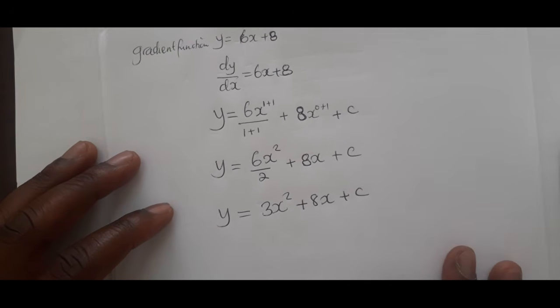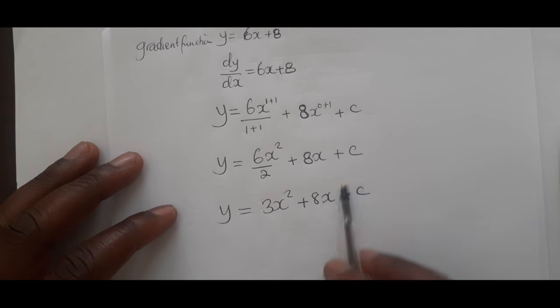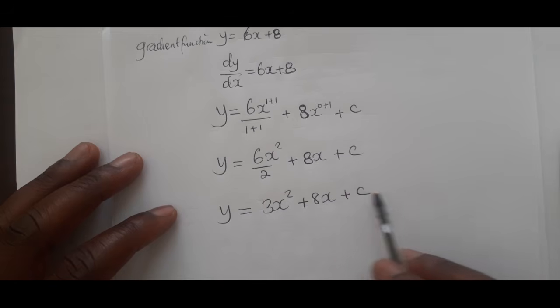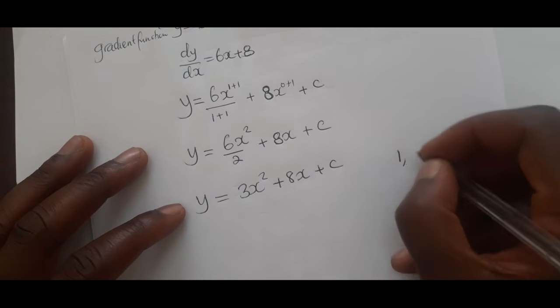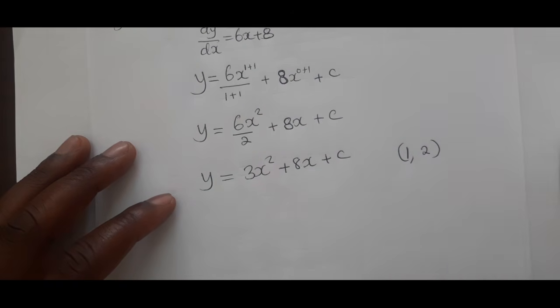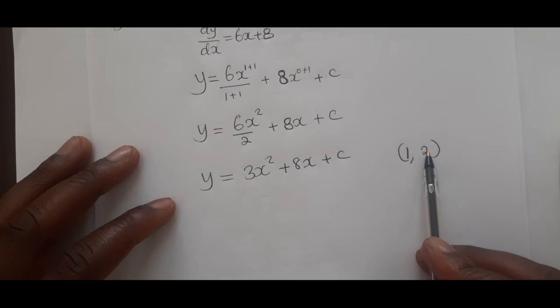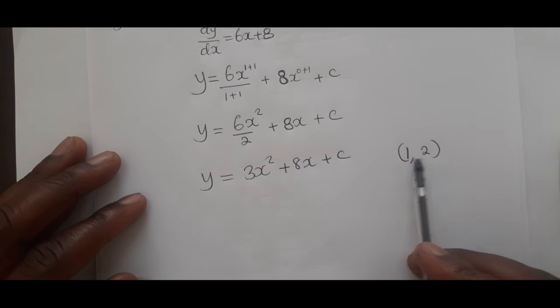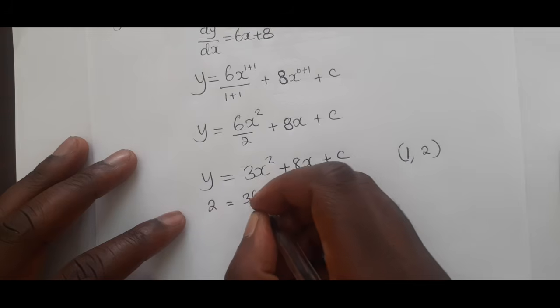Now at this point, we need to find c. If you remember in the question, we were told the curve passes through a point, which was given as (1, 2). So this is the x coordinate and this is the y coordinate. Where there is y, we can put 2. Where there is x, we put 1.